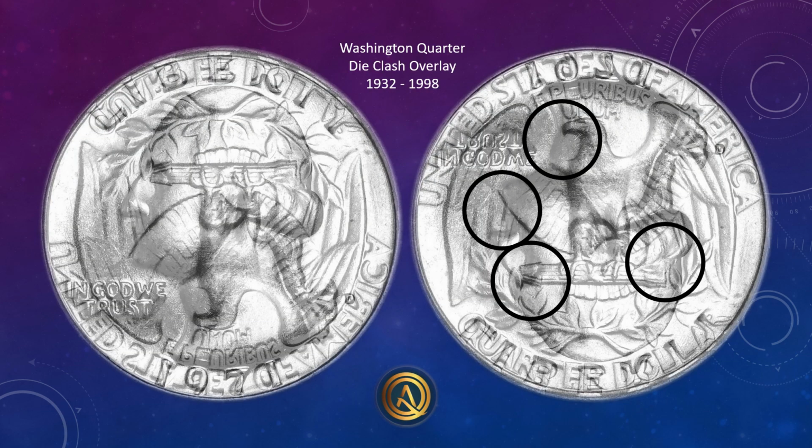Here's an overlay of a Washington quarter showing the reverse over the obverse, and here is the obverse imposed over the reverse of the coin, showing that line of Washington's throat, and in these areas the clashing as well.